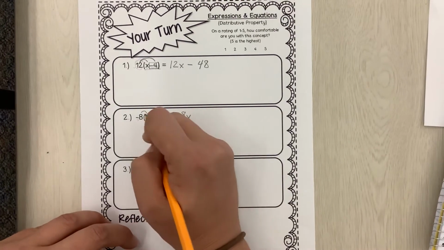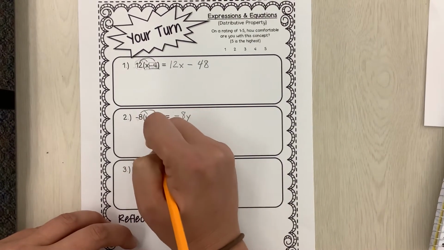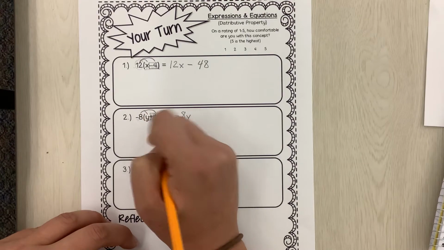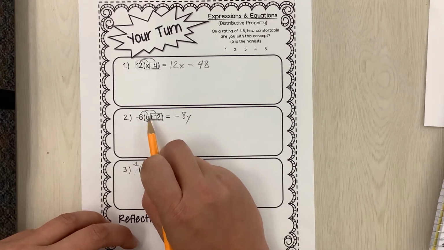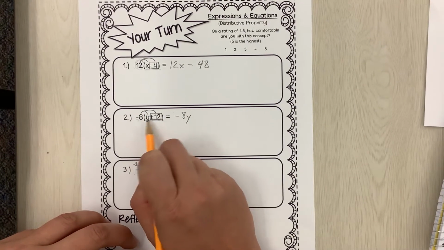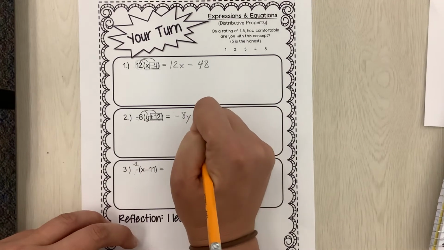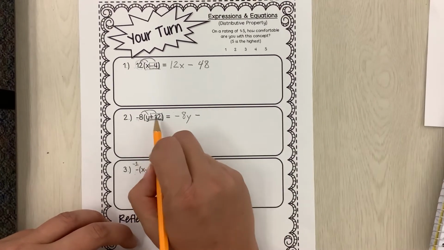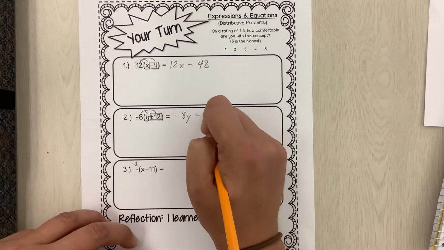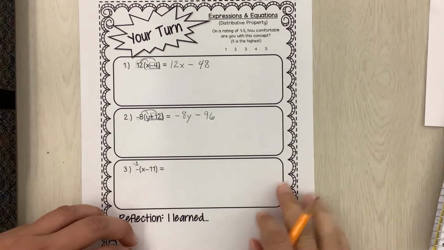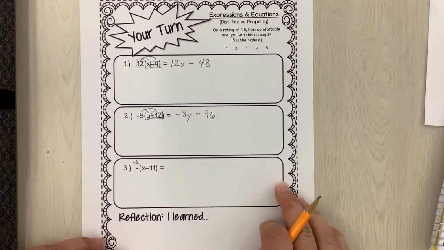Let's look at the second part. Negative 8 times a positive 12. Remember, whatever the symbol is in front of it, you take it to multiply with. A negative times a positive is a negative. And 8 times 12 is 96. Let's look at number 3.